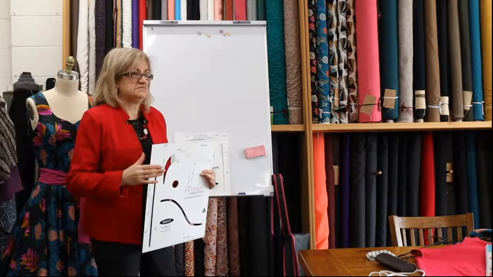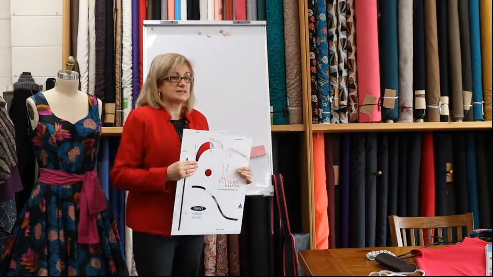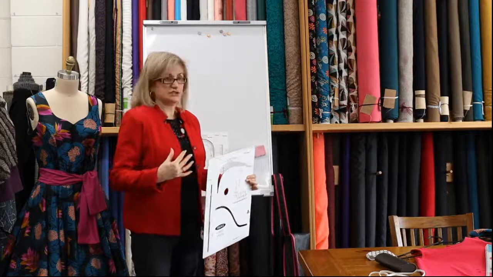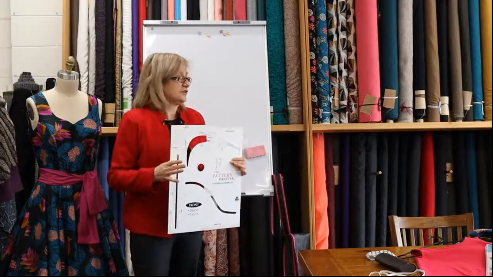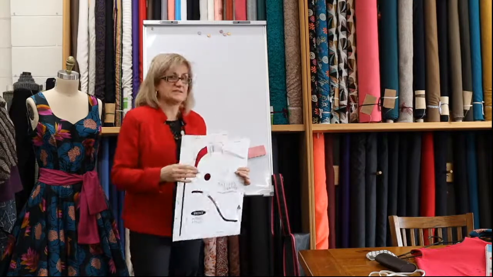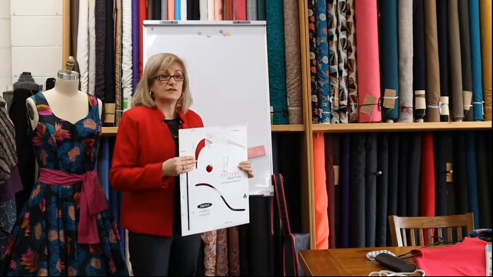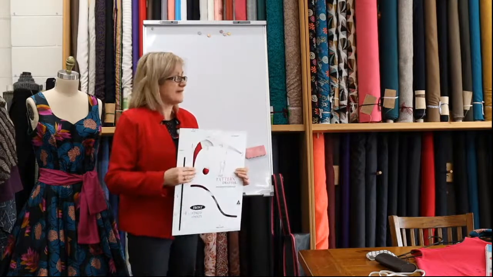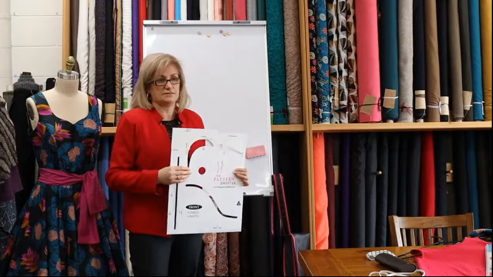So sizing, don't concern yourself with that. It's more to do with your measurements, and that's where making your own pattern to your formula of measurements is going to ensure that you have that perfect fit, or have the fit the way you want it to fit.